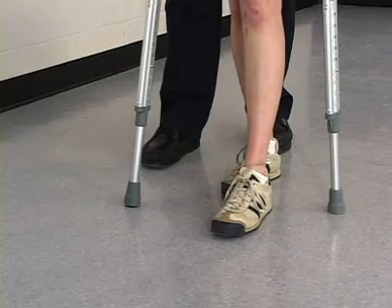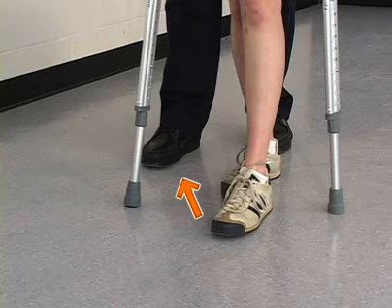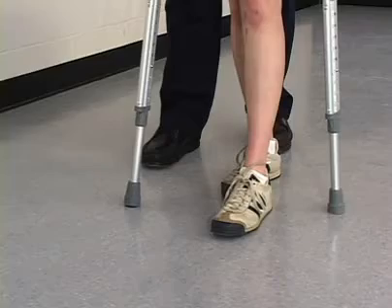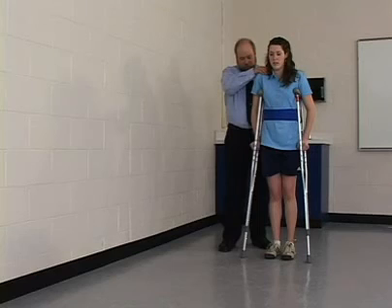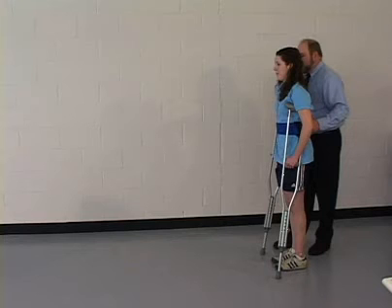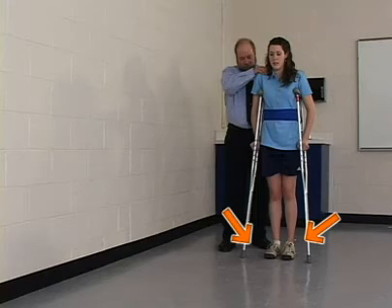Ambulating using a four-point gait pattern begins with the therapist positioned in stride behind and to one side of the patient. Again, the therapist grasps the gait belt and shoulder of the patient. In the starting position, the patient stands with the crutches in the same position used for determining crutch fit. The patient's feet are side by side.